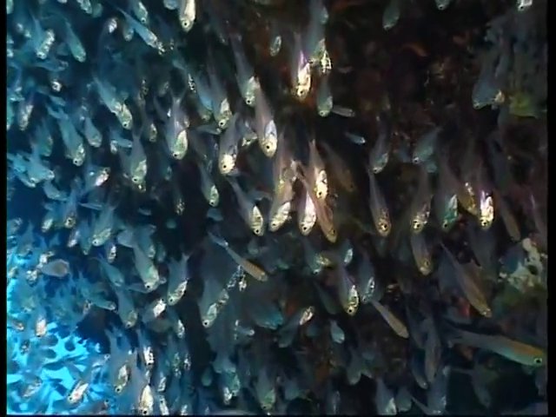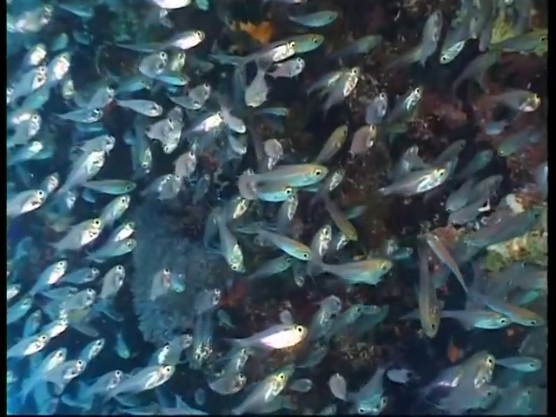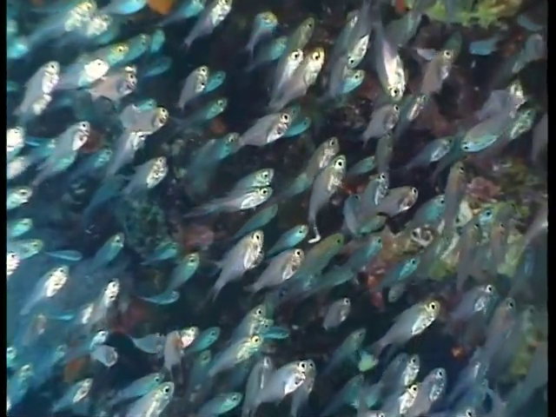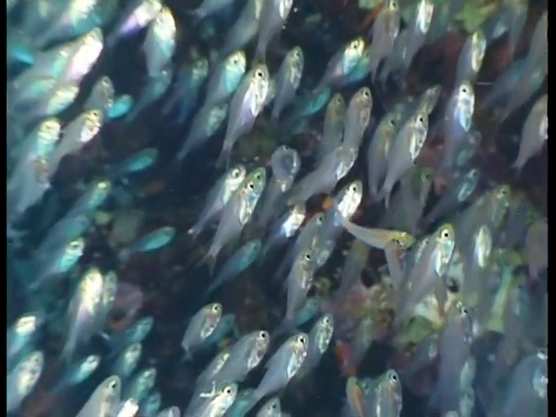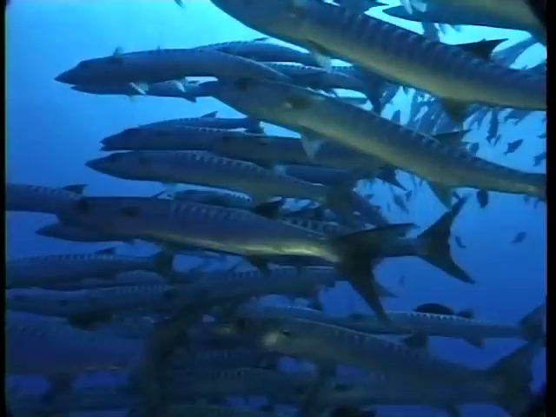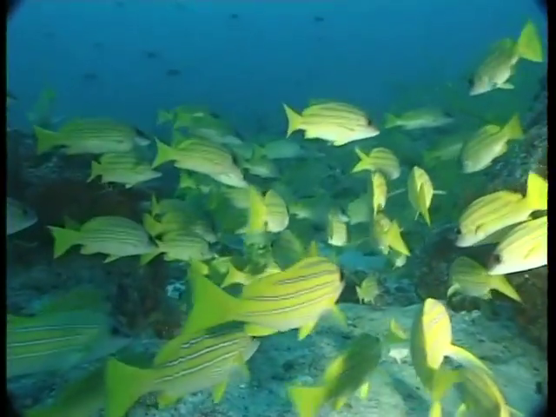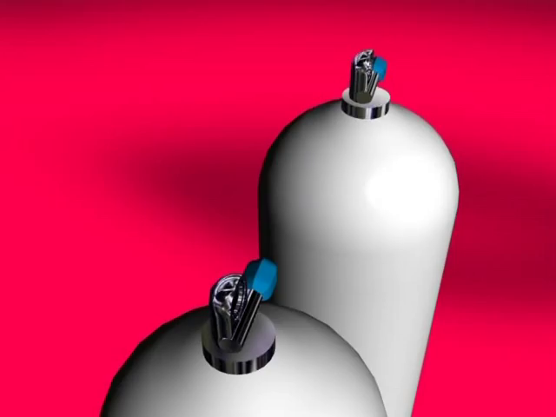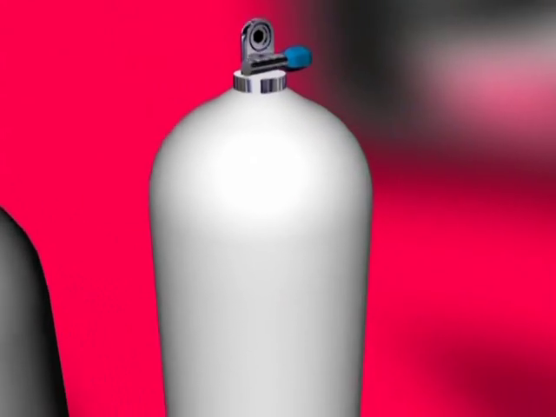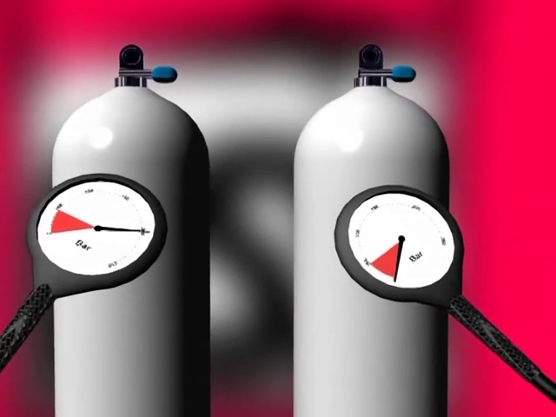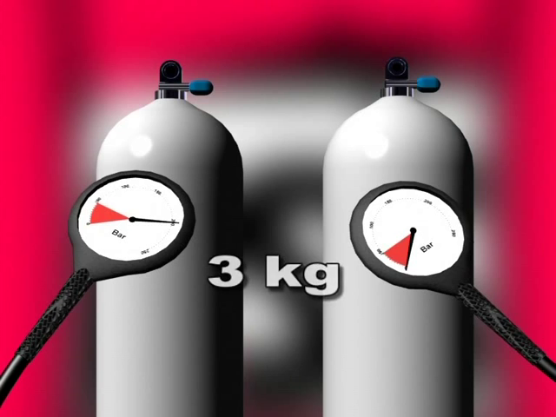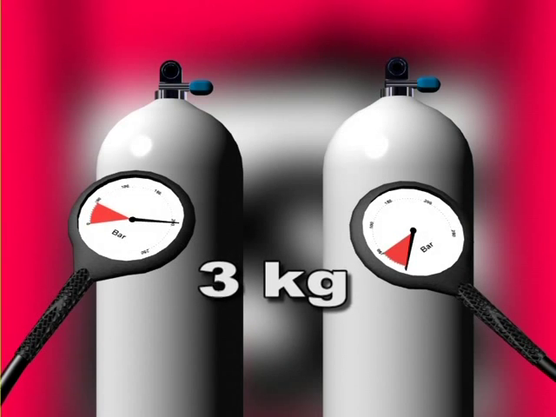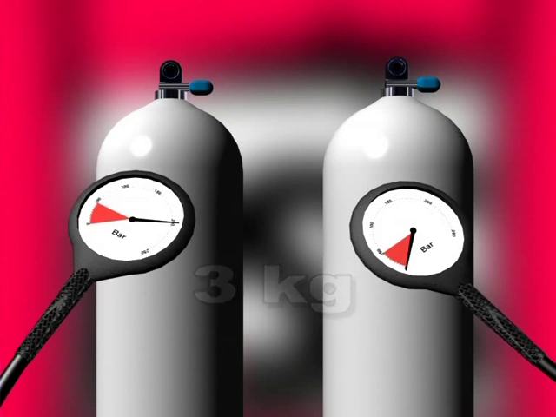You will have undoubtedly noticed that there is a considerable difference in weight between a full and empty cylinder. The air that was inside has been used. This means that the condition of buoyancy also changes, so at the end of the dive, your total weight will be less. As we said earlier, the difference is considerable. For example, an empty European 15-litre cylinder weighs about 3 kilograms less than one filled to 200 bar, and an empty North American aluminium 80 cubic feet cylinder weighs about 6 pounds less than one filled to 3000 psi.